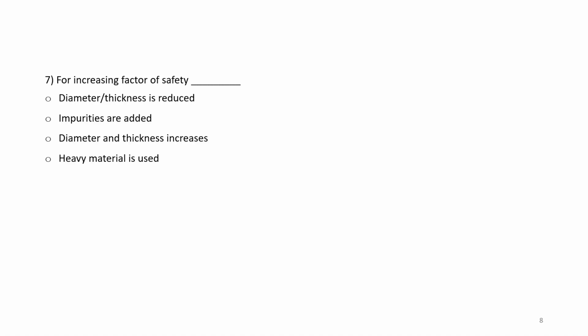Another option is diameter and thickness increases, or heavy material is used. If you want to increase the factor of safety, you will have to increase the diameter and thickness of the cross section of that particular appliance. For example, if you are using a cantilever beam, in all those case studies that you have studied in this week's lectures, if you increase the diameter, it will provide higher strength. It can resist failure more compared to lower dimensions. Okay, so heavy material is used.